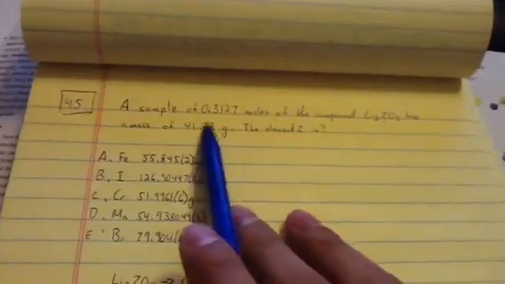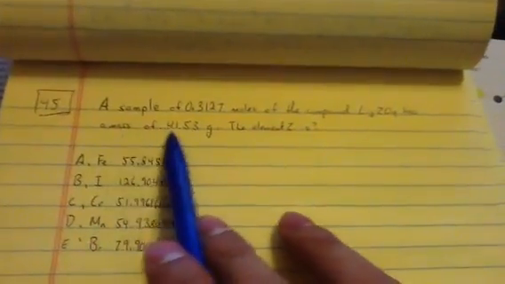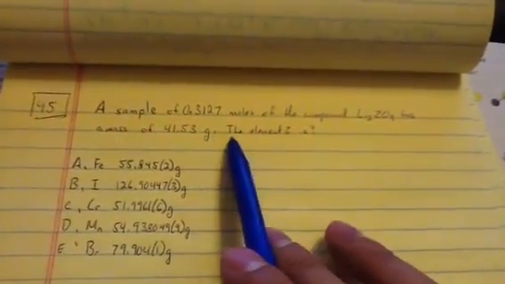Okay guys, this is number 45 from the final exam. The question reads, a sample of 0.3127 moles of the compound Li2ZO4 has a mass of 41.53 grams. The element Z is what? Well, Z is not an element as far as I know. Over here we've got some crazy ones, but I don't see Z. So Z is our mystery element. We need to find out what Z is.